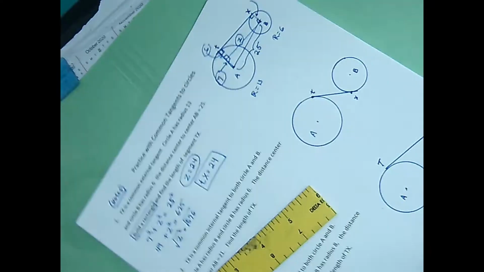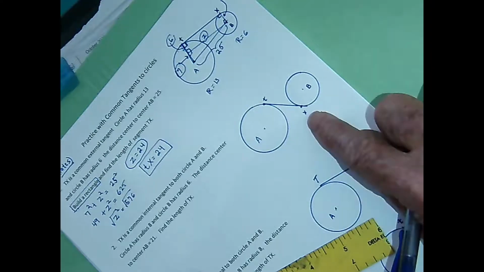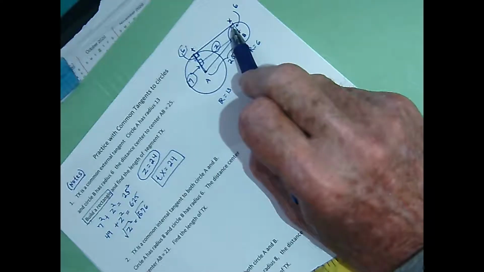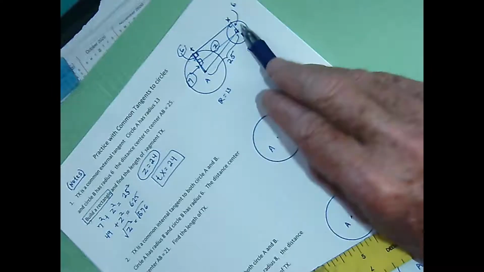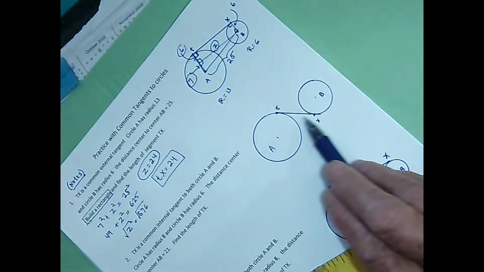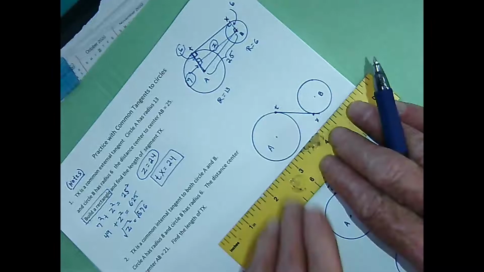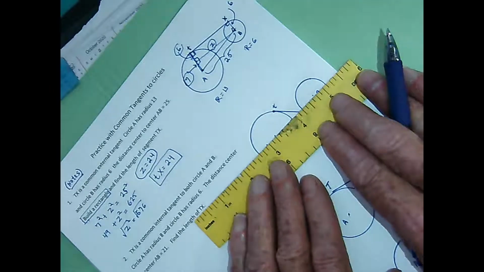Let's play some more. Now, switching gears a little bit, this is a different kind of question. Here we had an external tangent segment, which does not cross the line from center to center. Here we have an internal tangent segment, which does cross the segment from center to center. I'm going to need that segment from center to center. I might as well show it now.